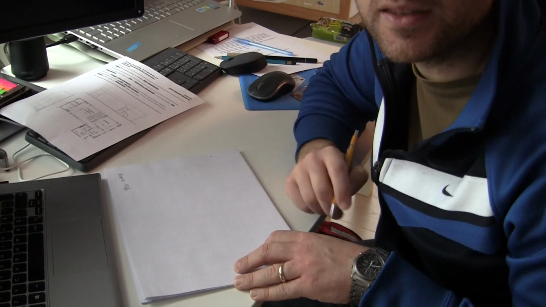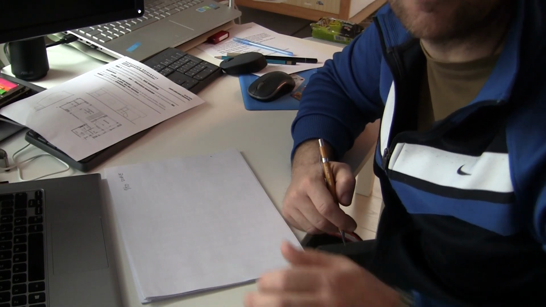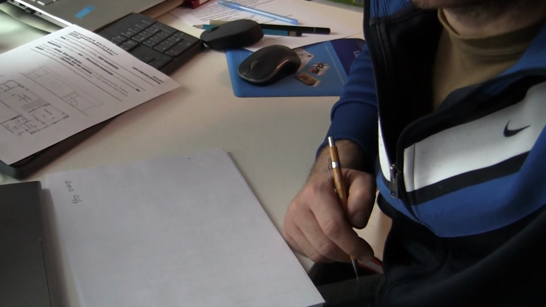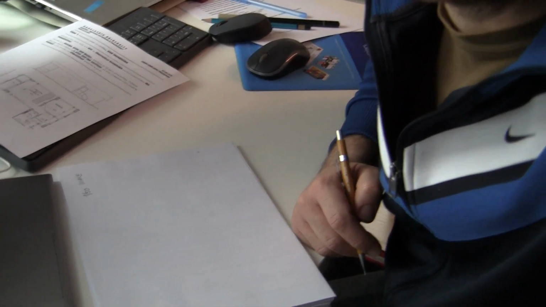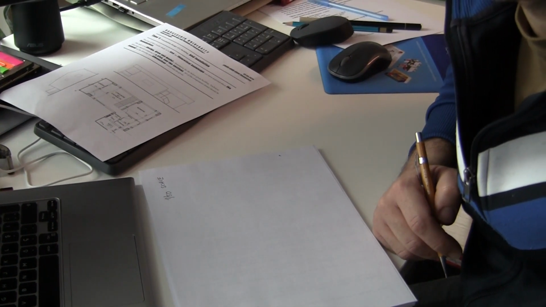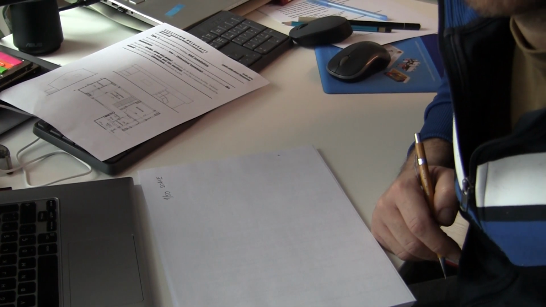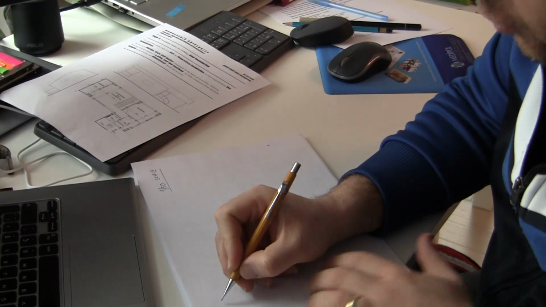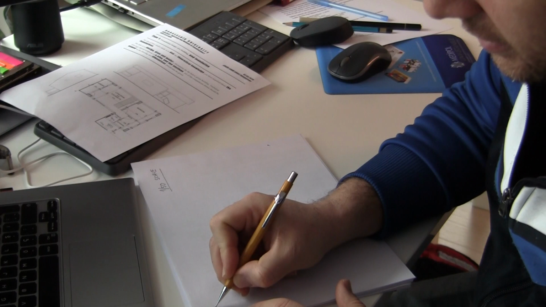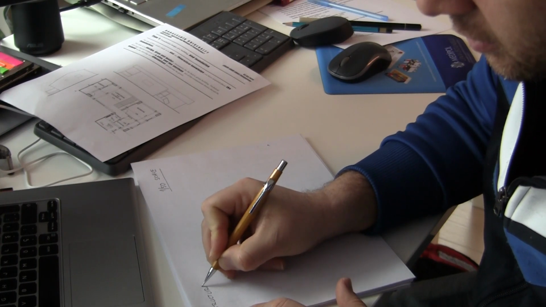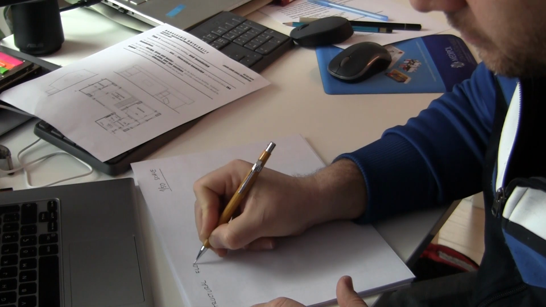And let's write the name of the drawing as well. Let's zoom into the paper a little bit in order to make you see it more clearly. So the scale is 1 to 50 and the name of the drawing is the structural floor plan.